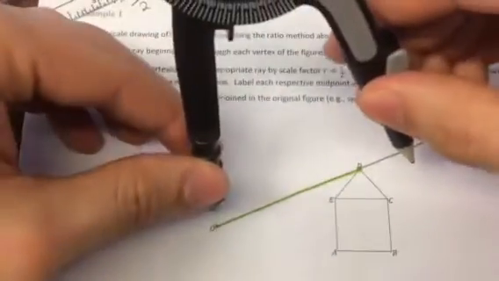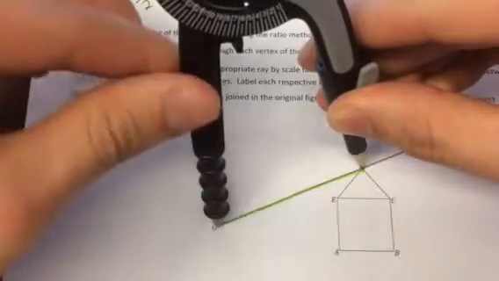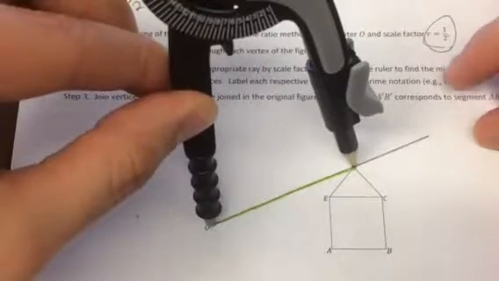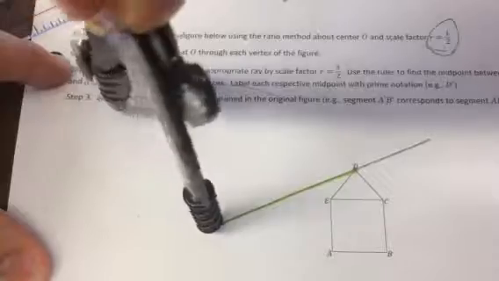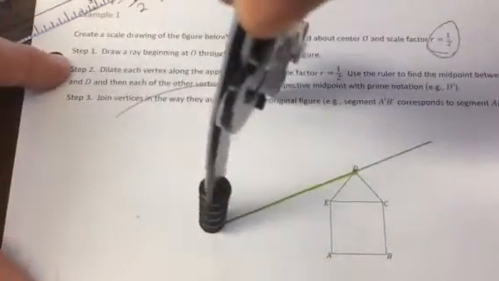So here's my compass. Notice how I have the center on the O and the radius on D. So what I'm going to do is make my markings. I don't need the full circle, just on top and then down here on the bottom.